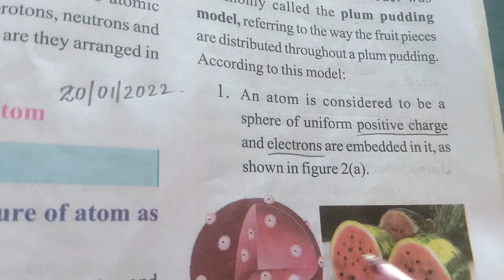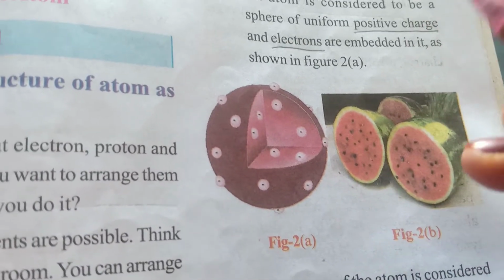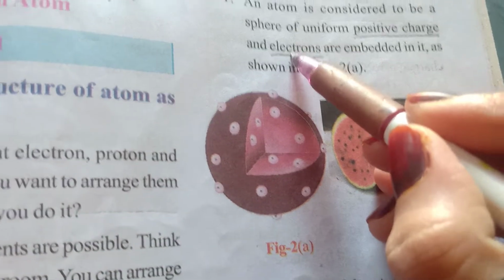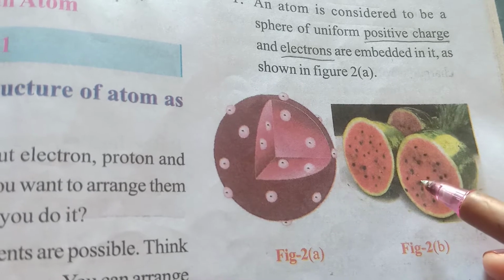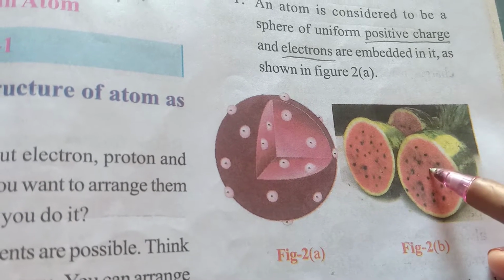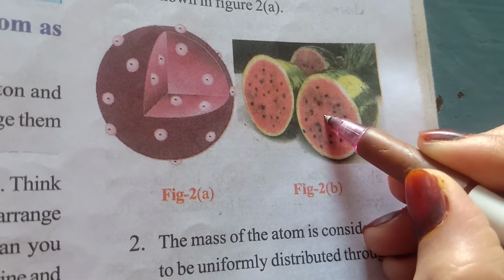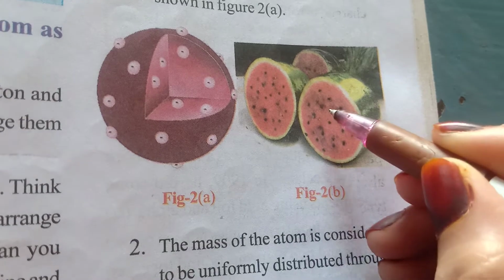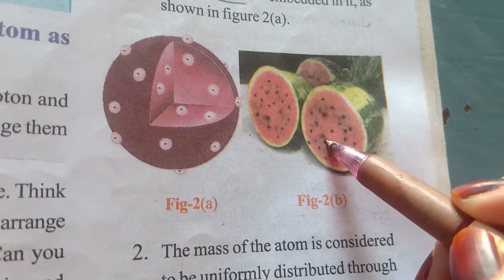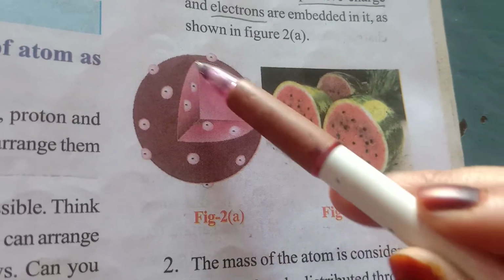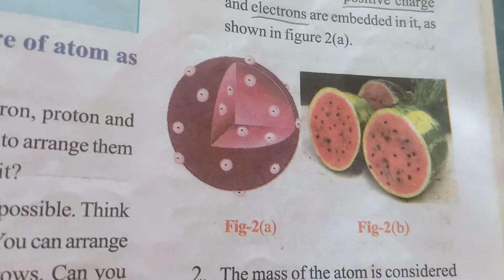The positive charge is uniformly spread inside the atom, and the negatively charged electrons are embedded like seeds. He also gave the example of a watermelon. The red pulp indicates the positive charge, and the black seeds distributed inside the watermelon indicate the negative charge. Similarly, atoms are similar to this watermelon, as J.J. Thompson said. This is the first point.